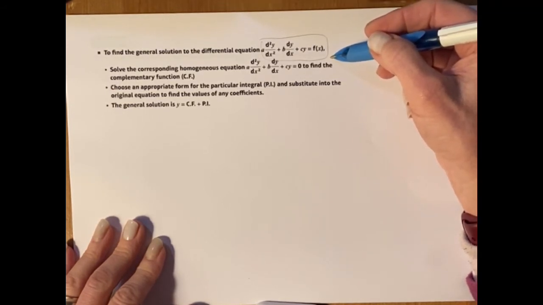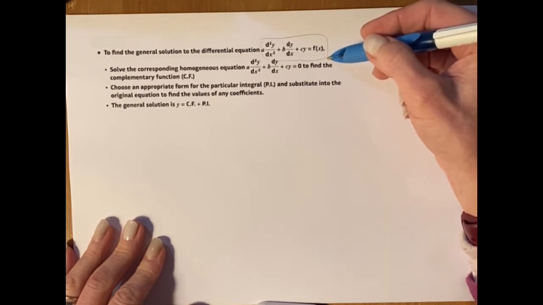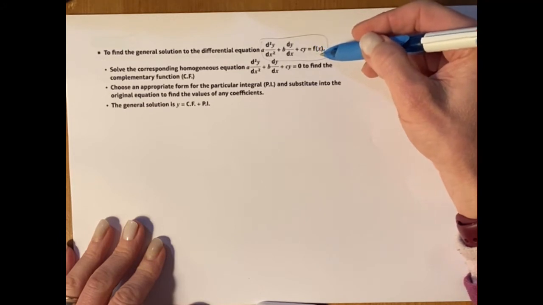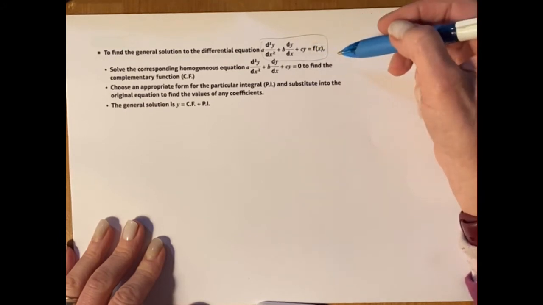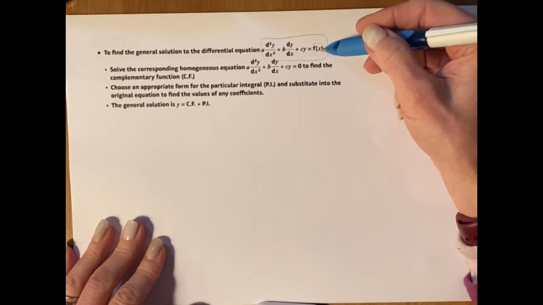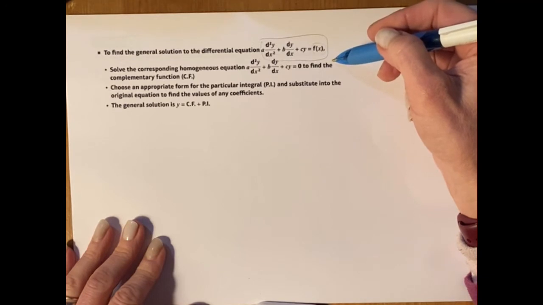Then the next step is to find the particular integral, which is going to be dependent on what's on the right hand side of the original equation. If it's a constant term, you will try the particular integral to be a constant, k.